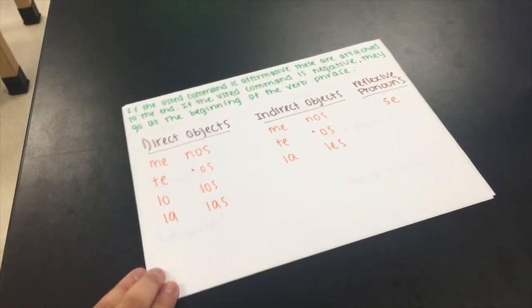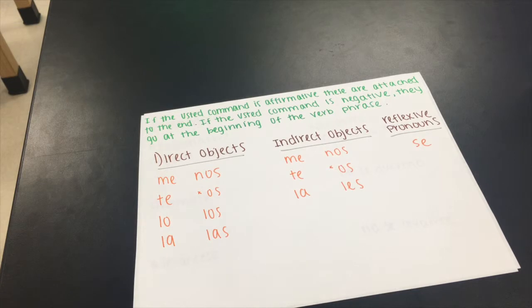And if we have pronouns like direct object pronouns, indirect object pronouns, or reflexive pronouns, they will follow the same rule as tú commands. If the usted command is affirmative, we'll attach it to the end, and if it is negative, the pronouns will go before the verb phrase but after the no.